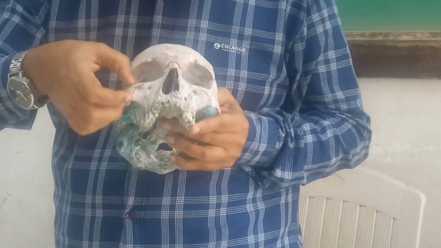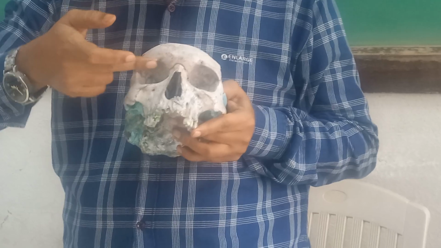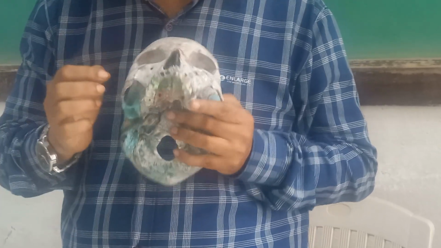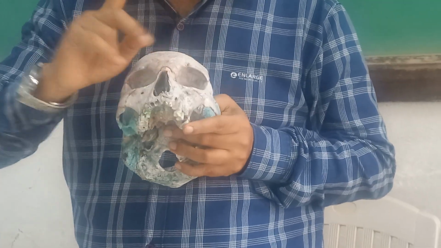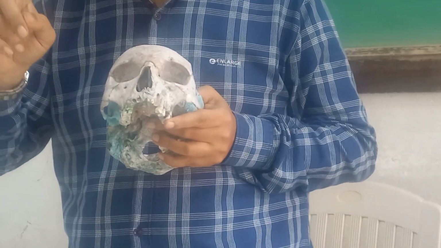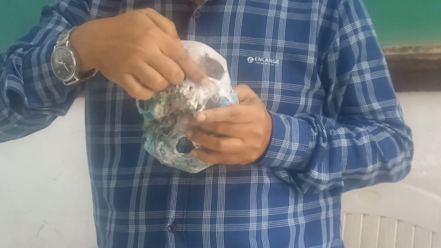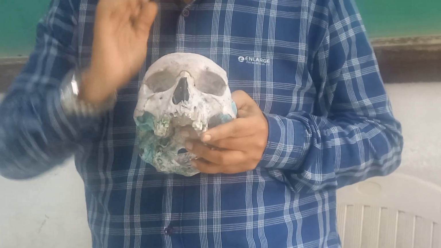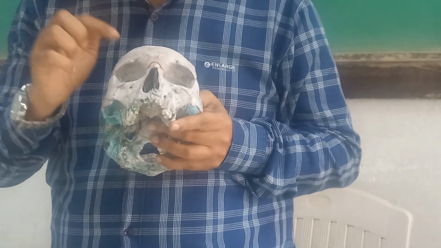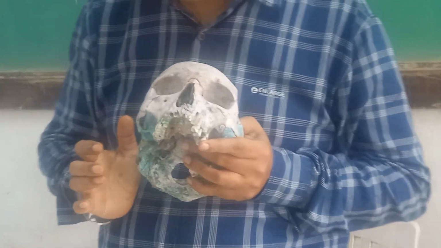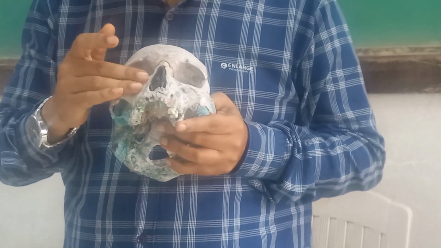Now coming to below this orbital plate, there is also an arch, but this arch is concave upward. The one above was convex upward, this is concave upward. Here also you will get the infraorbital foramen. Here there will never be an infraorbital notch. Here there will always be an infraorbital foramen. There may be an accessory infraorbital foramen. One infraorbital foramen is compulsory and there may be an accessory infraorbital foramen. And this varies from individual to individual.